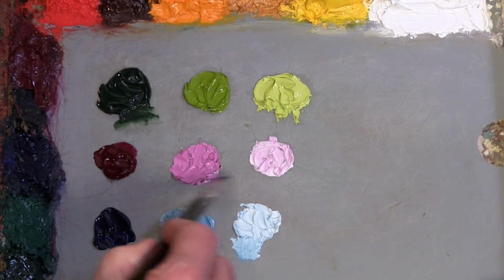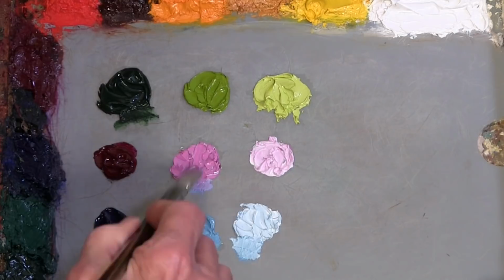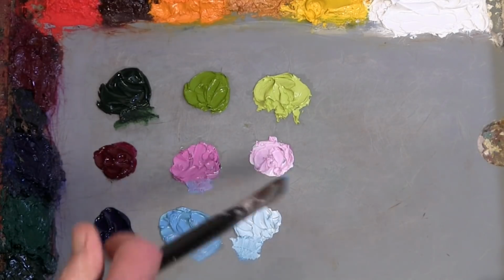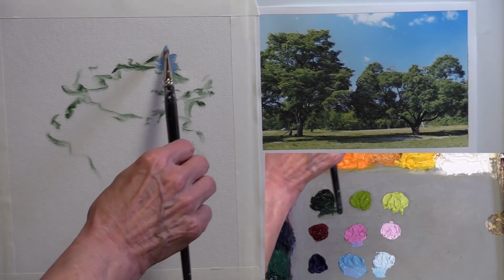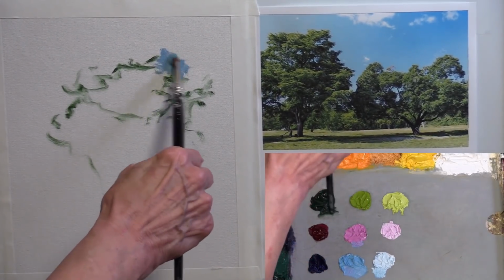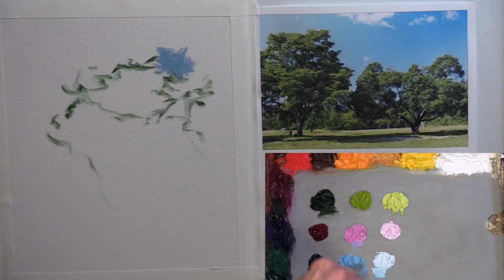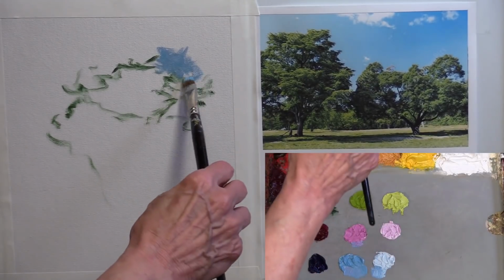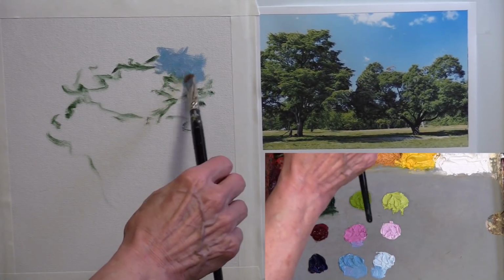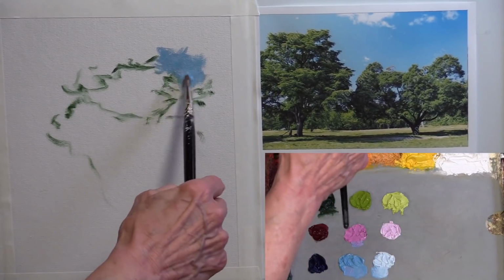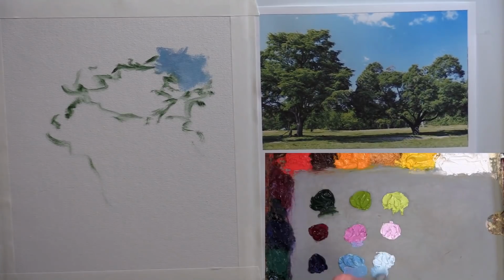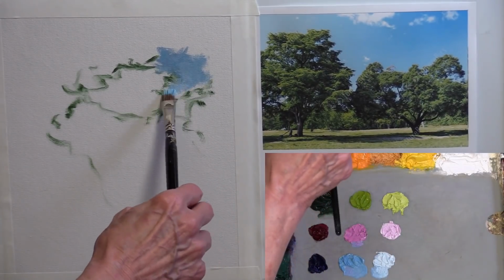I'm going to put just a little bit of this red violet in there to knock down the intensity of that. Now let's just start placing, just to indicate sky. Just place a little bit, just enough here for you to get the sense of sky. As I'm saying, the purpose of this is not to demonstrate how to paint sky, but to place enough here for you to see.